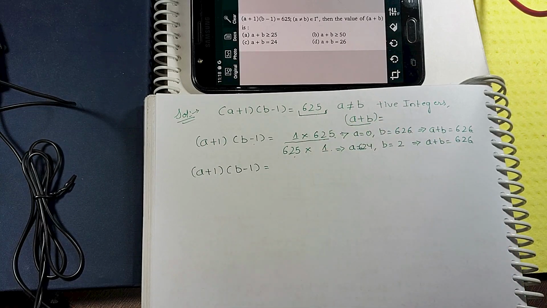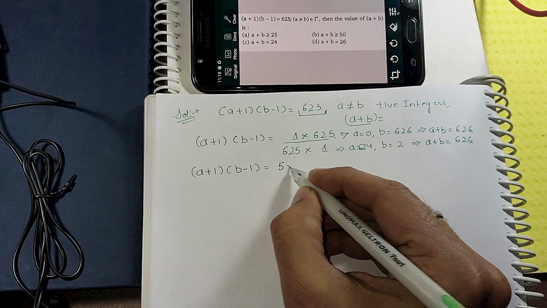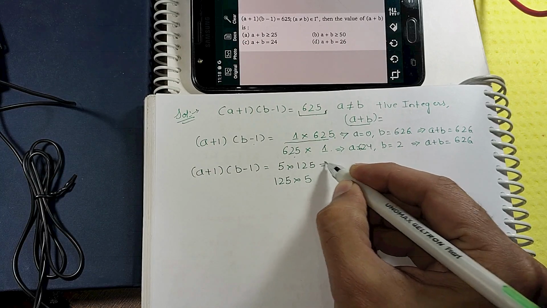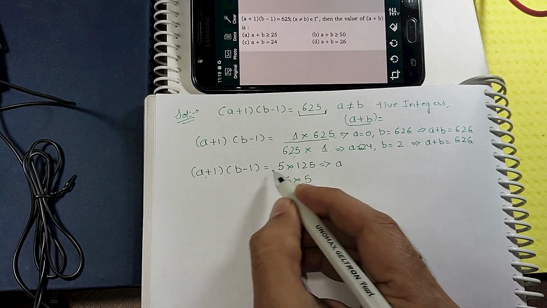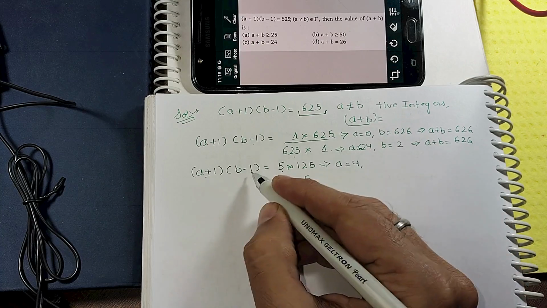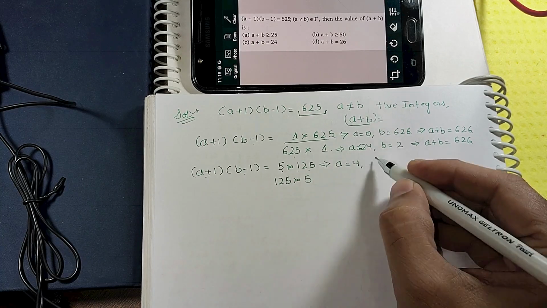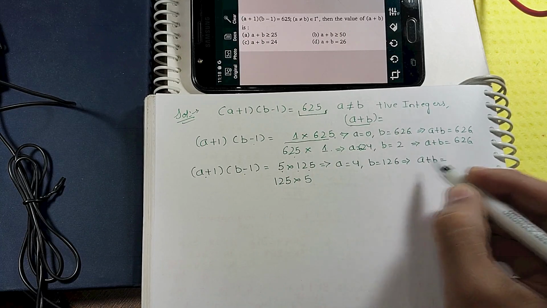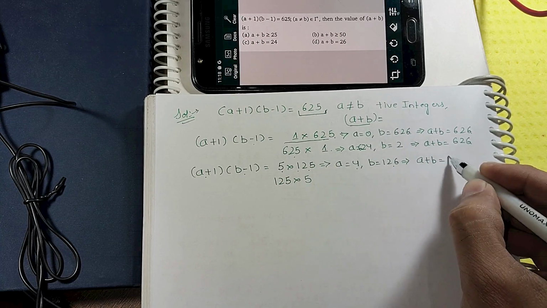Now I can write this as 5 into 125, or I can write it as 125 into 5. Now in this case a plus 1 equal to 5, so that means a will be equal to 4. b minus 1 is equal to 125, so b will be equal to 126. Now this implies a plus b is equal to 126 plus 4, which is 130.